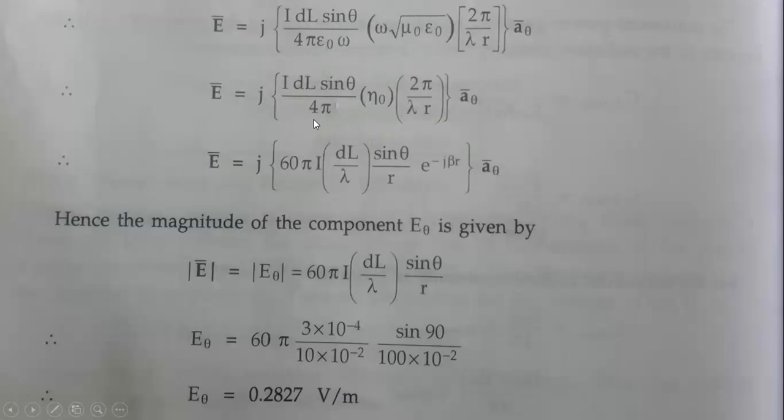Okay, after dividing these parameters and substituting the values, you will get this. Why are we taking this 60 pi? We get this as the 60 pi expression just because we are considering the a theta direction. So here will be the division, even though theta is given as 90 degree.